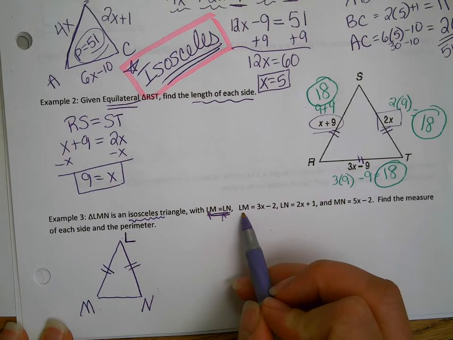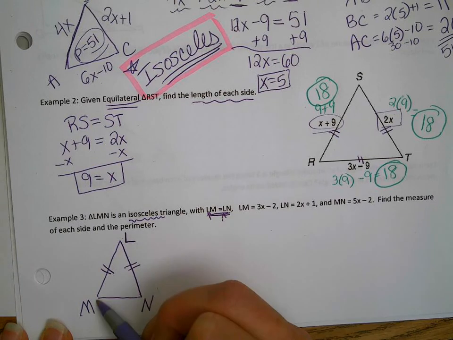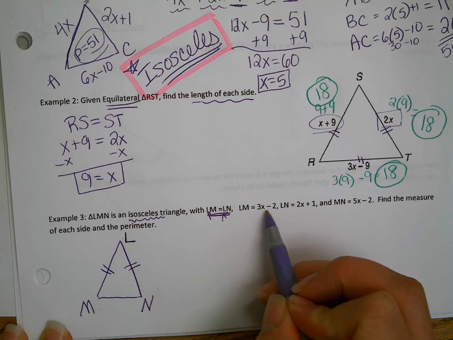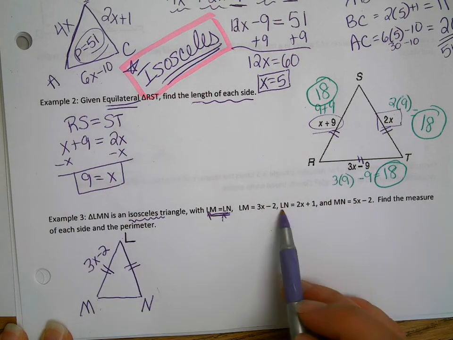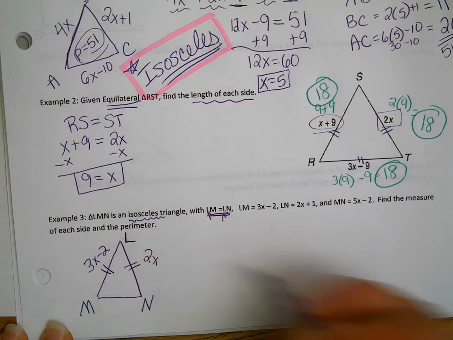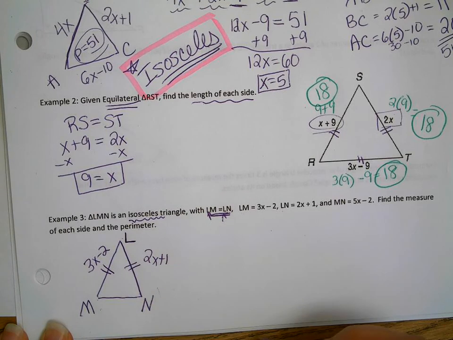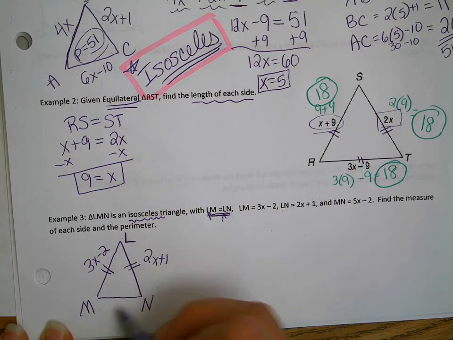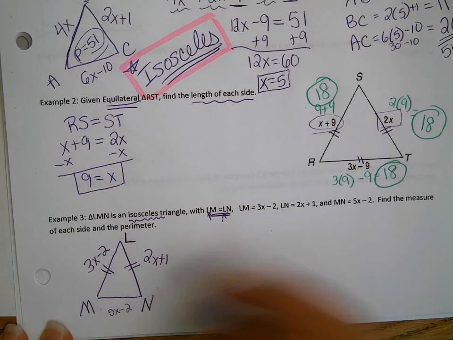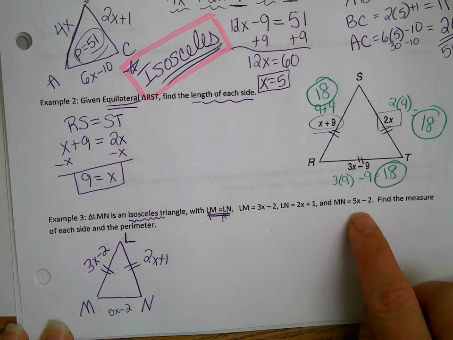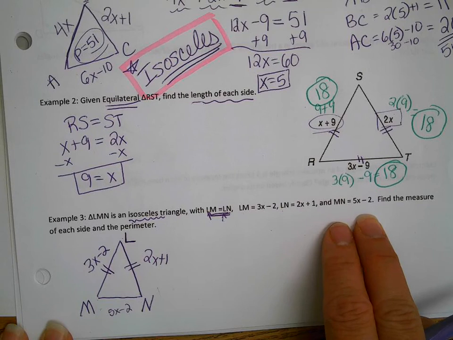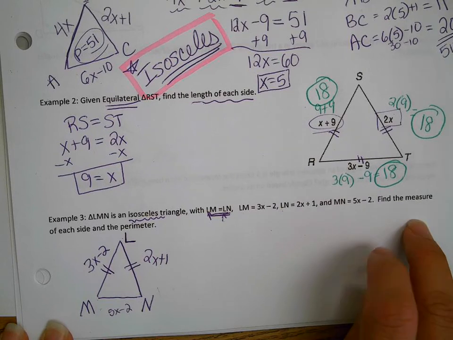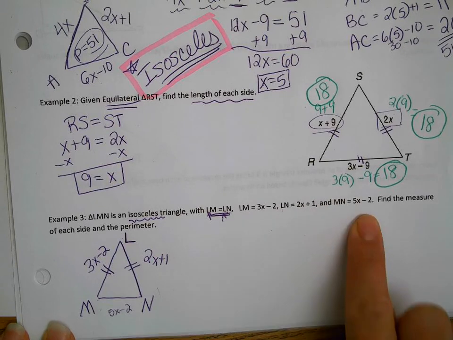So again, side measurements: from L to M, this length here is 3 times an x value minus 2. L to N is 2x plus 1. And then they gave us the third side is 5x minus 2. Now some of you say, oh, there's 3 things, I'm going to add these 3 things up to equal 180. Okay? Wrong. These are not angles.